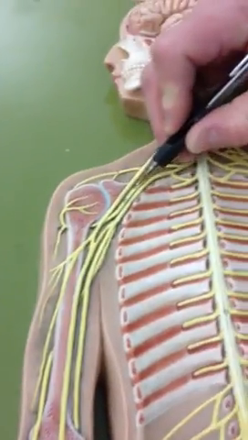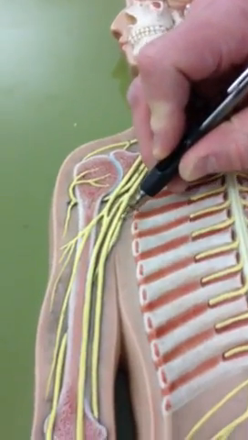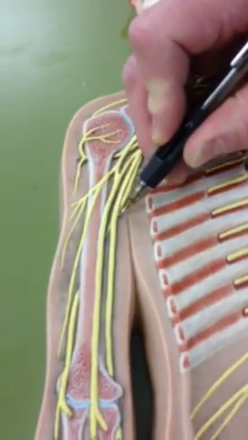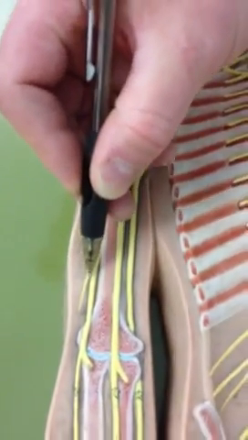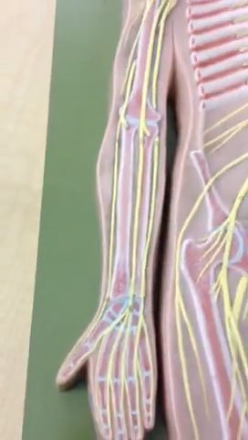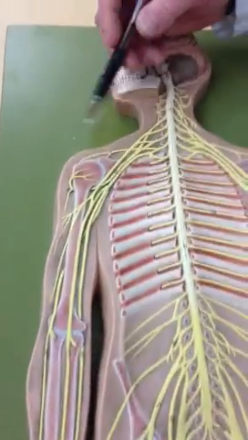And then if you notice right here, going down deep and surfacing posteriorly, piercing the tricep muscles right there, going behind the humerus and down and doing the entire back side of the arm, posterior side, would be the radial nerve as well.